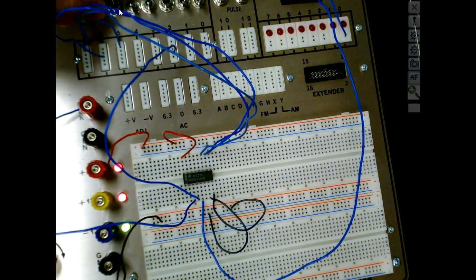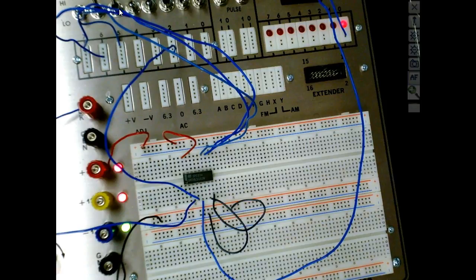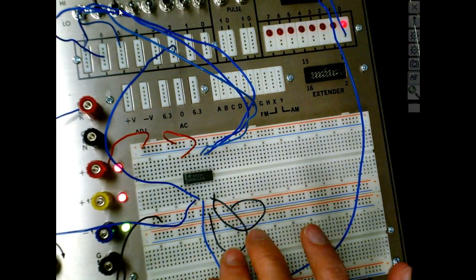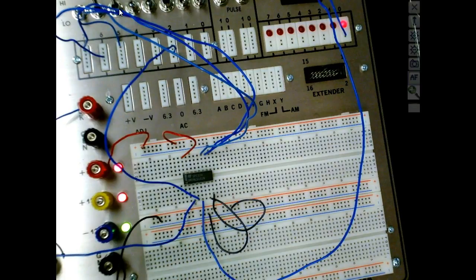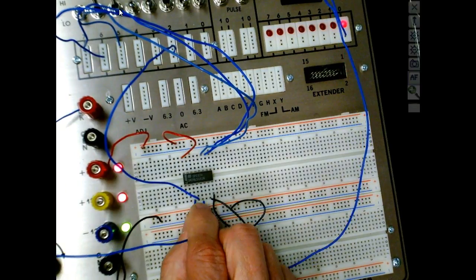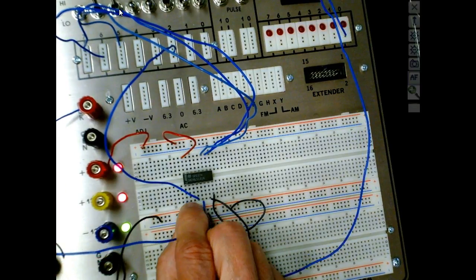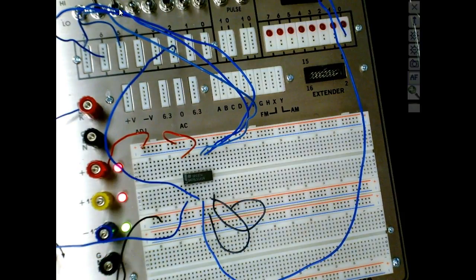Here's input 3. Okay, now it goes high because I don't have anything hooked up to it, right? You understand that? What's input 3? It's pin what? Pin 1? Okay, so I'm going to move it over to pin 1, and now it starts flashing, right? Because now I've selected input 3, and I've got my clock on input 3.